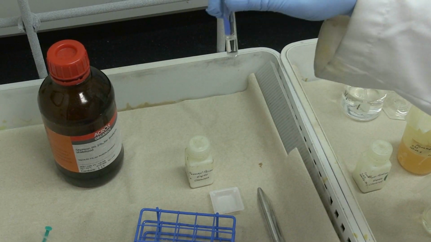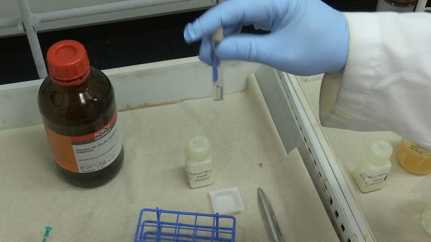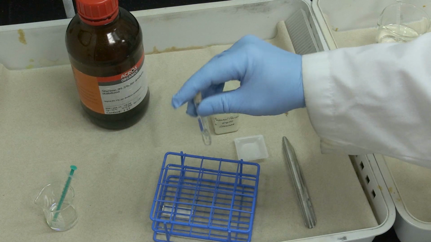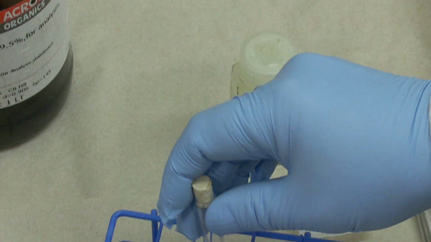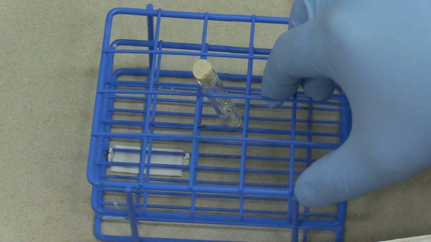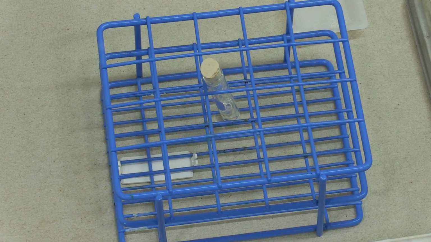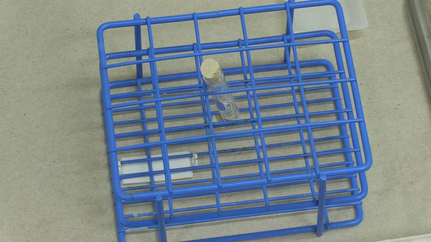It dissolves pretty readily. And now we're going to put it into the sand bath for 75 minutes.